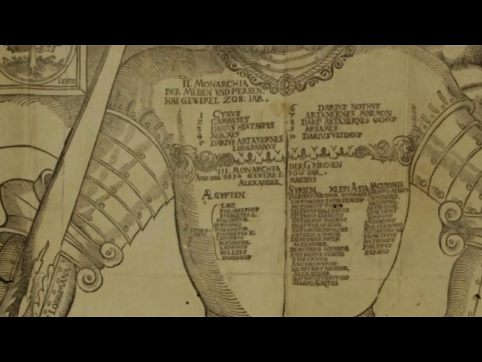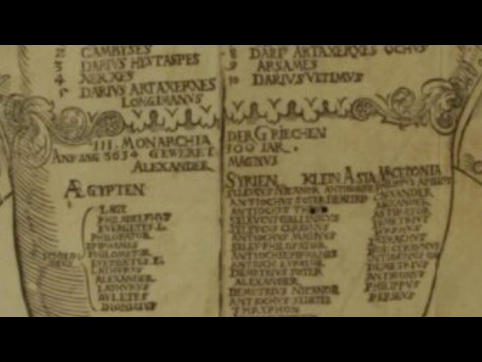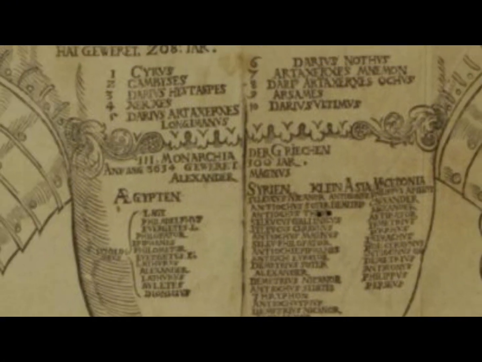So let's just see here if I can make out any other names. I see Darvin's or Dariz. Not sure what that says. I wish we could read this Spanish. Let's see here. Yeah, no.